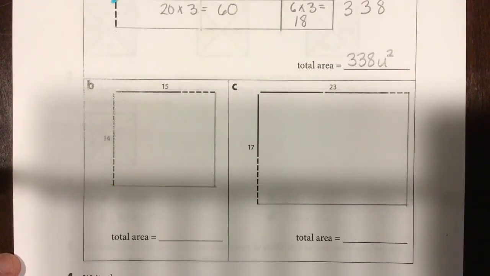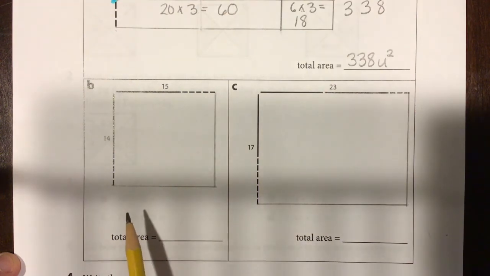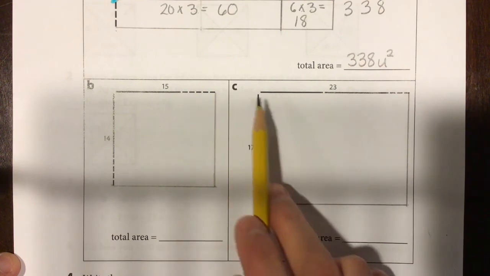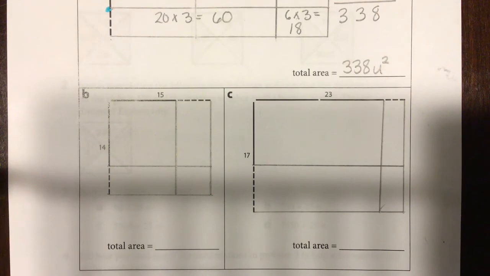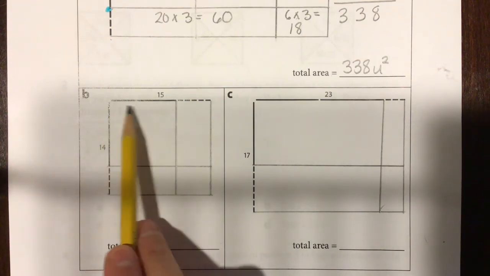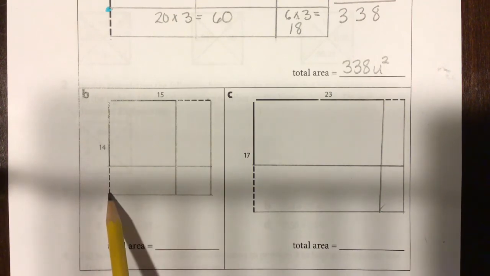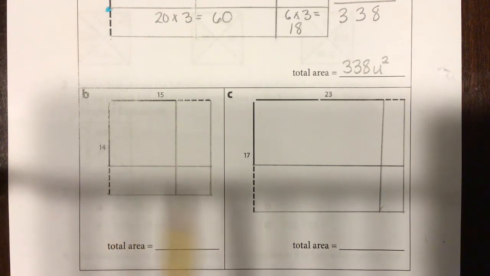For B and C, first remember to finish the outside of the array so it makes a rectangle or a square. Remember to use a ruler to do this part so you can see the finished square and the finished rectangle here. Next, you're going to separate your 10s and 1s. For B, you can see that this is 10 and 5, and then the width is 10 and 4 to make 14. And so these are my lines to separate the 10s and 1s.